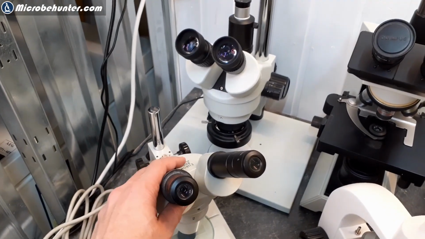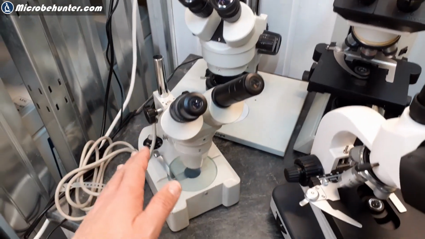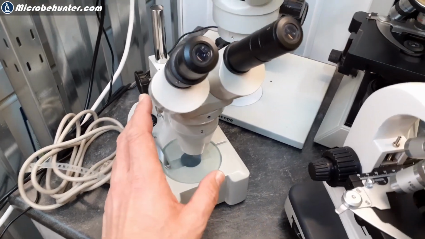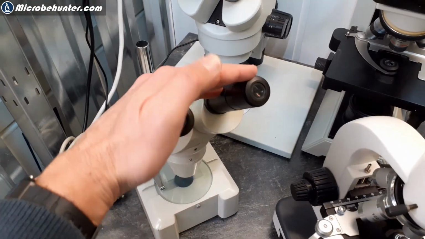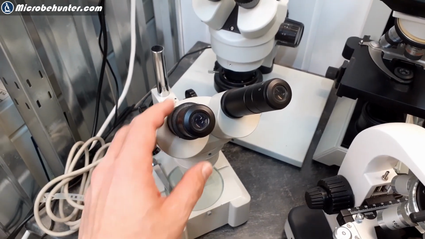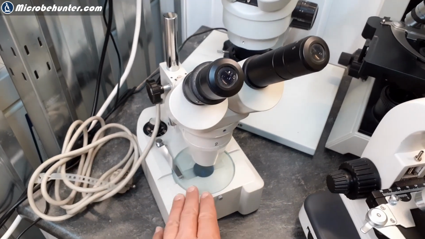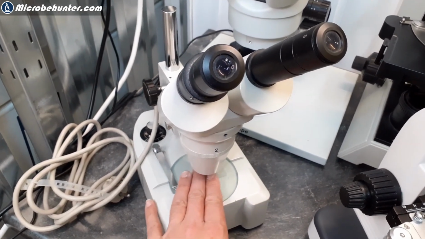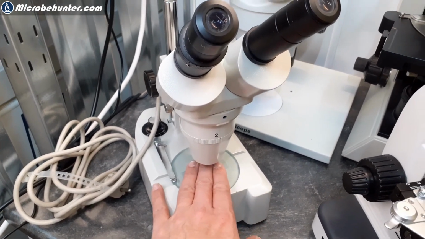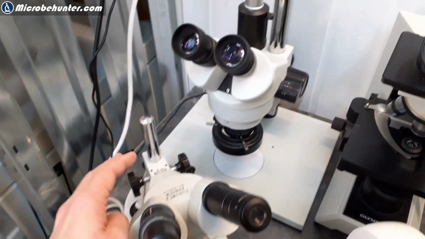For example, with the stereomicroscopes here, you are able to place the object directly on the stage. And when you look through the microscope, you will get a three-dimensional stereoscopic image, almost like looking through binoculars. So in other words, you do not need any specimen preparation in many cases. All you do is put the object on here and you're able to look at it.